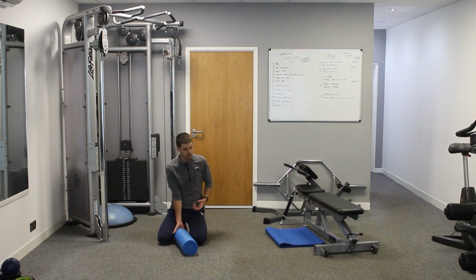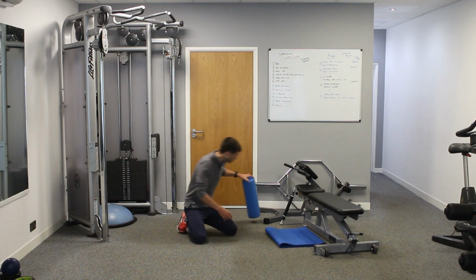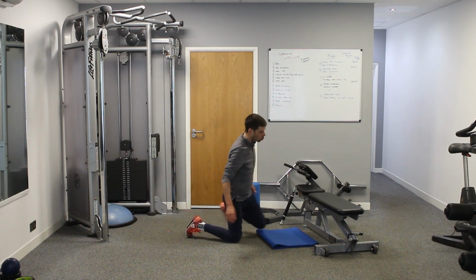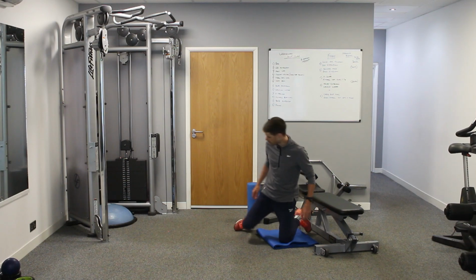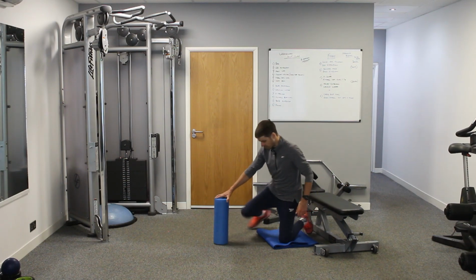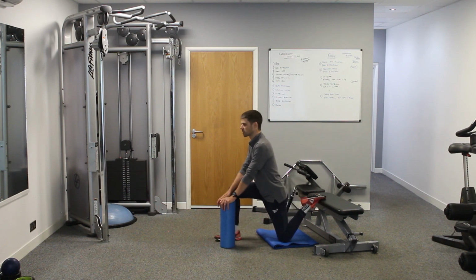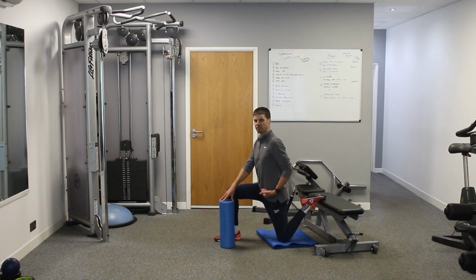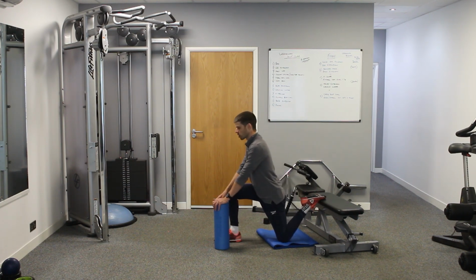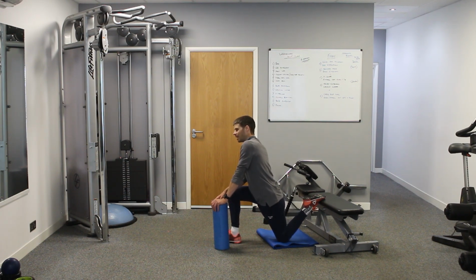What we can then do is talk about stretching it, which is very simple. Once we've rolled it, we've loosened off the fibres somewhat. What we would then do is hook the foot up and come into this position. You can feel the stretch here, but you can also push the hip out to the side, and you'll get a little bit more on the outside of the hip.